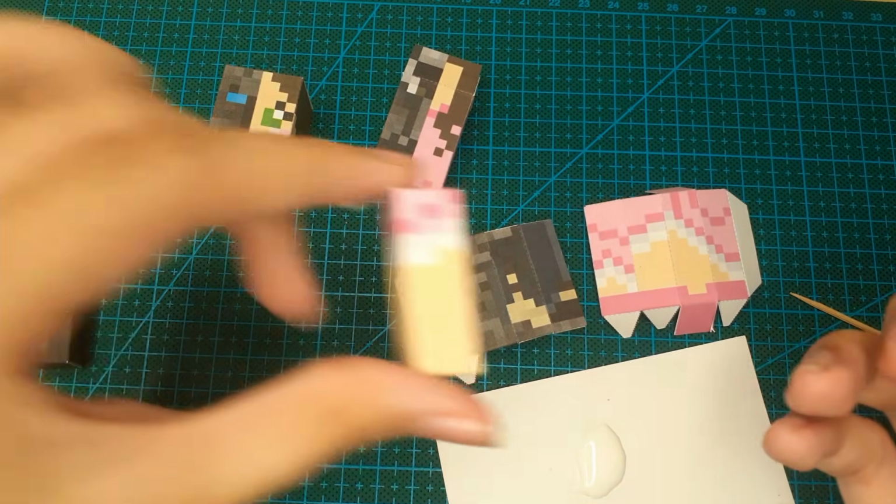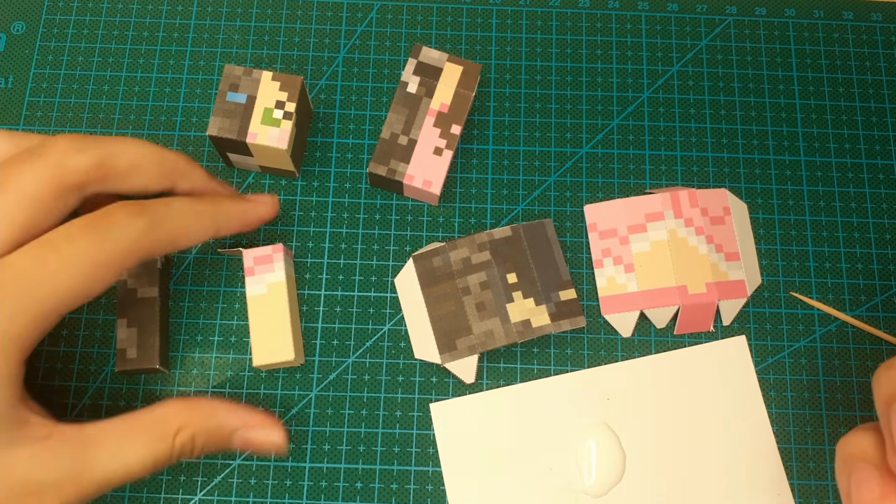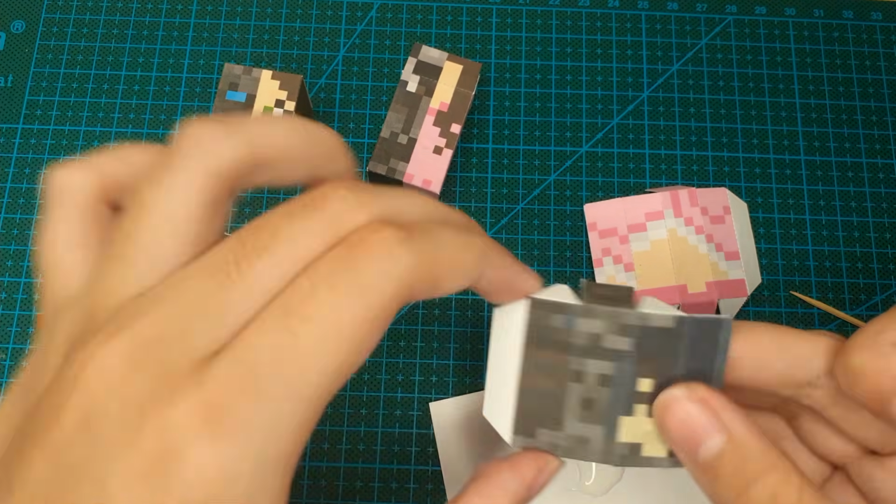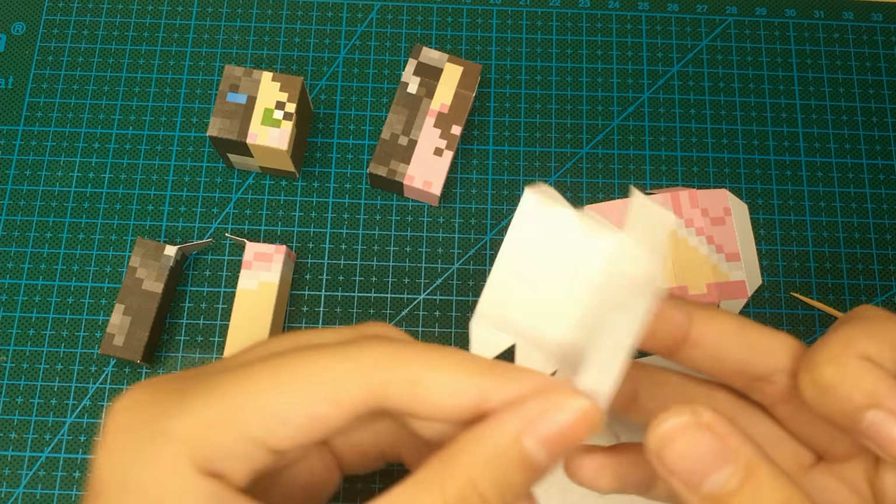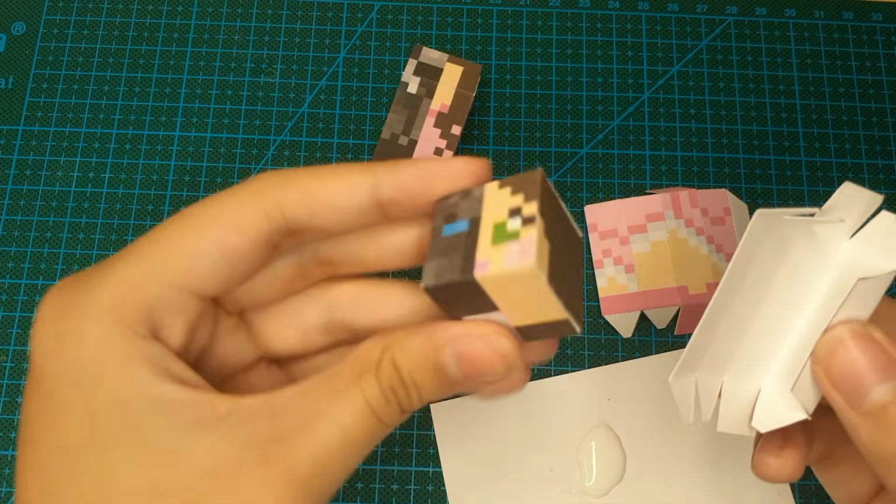Now after gluing the hands, the arms, we glue the legs just like how we did to the head.